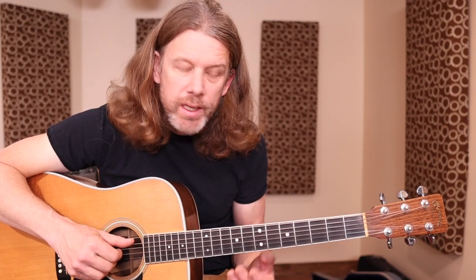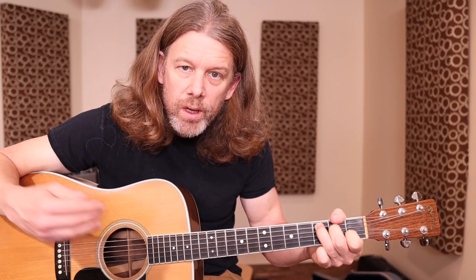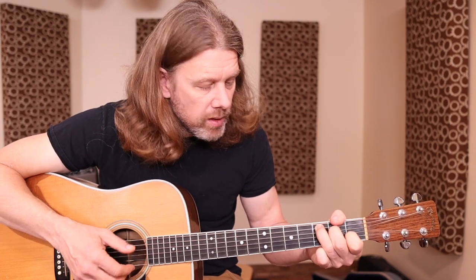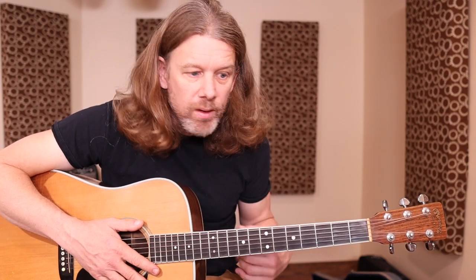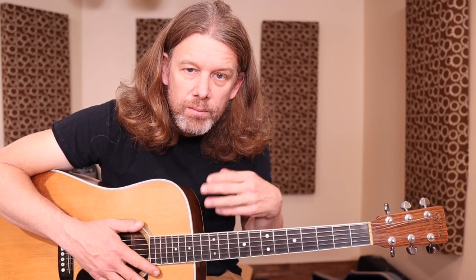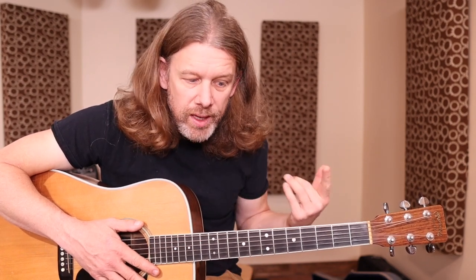So let's start with the C key. A C chord, move into an F chord, move into a G chord, and back to C is 1, 4, 5, 1. Okay, so that's great. And what happens if that doesn't work for us singing or any number of reasons? We still want to do 1, 4, 5, 1, but we want to move to a different key. Well, we need to find the scale first.